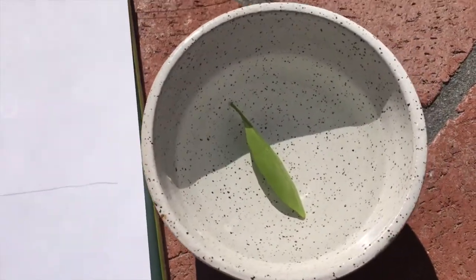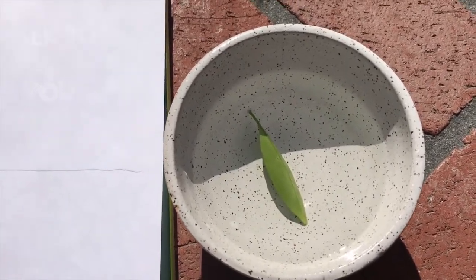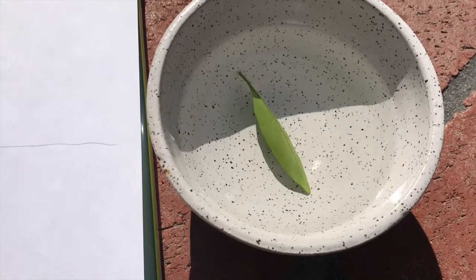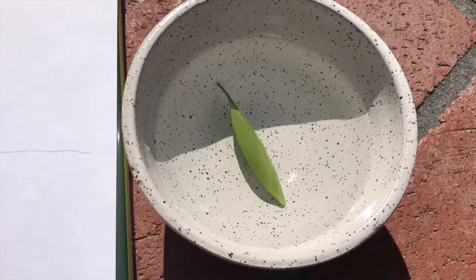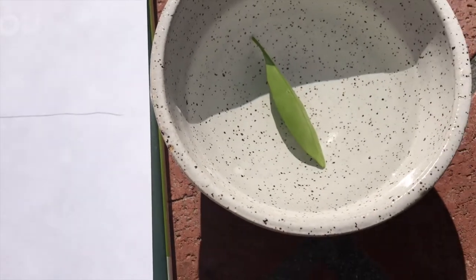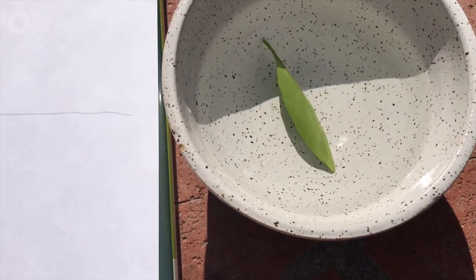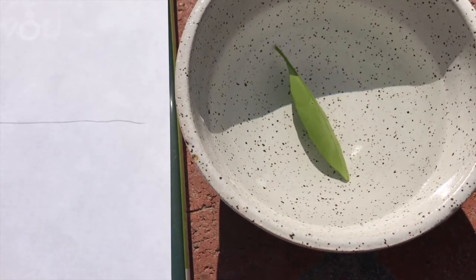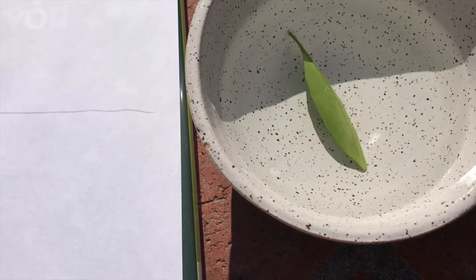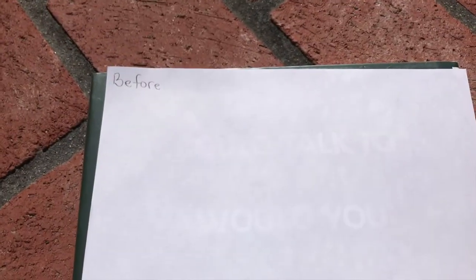So that means, and I'm not actually going to go through and draw it all because that would get kind of boring, but it means I'm going to draw the bowl, and then inside that bowl I'm going to draw what the leaf looks like, and I'm really going to examine that leaf carefully. I'm going to draw the shape of it as it really looks to me. I'm going to draw the veins that I see. I'm going to draw anything that I notice on that leaf, and that's all going to go in the before section.